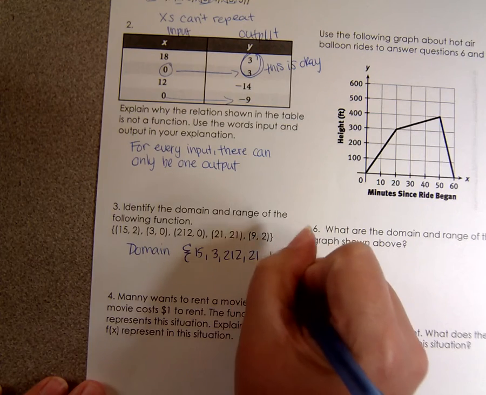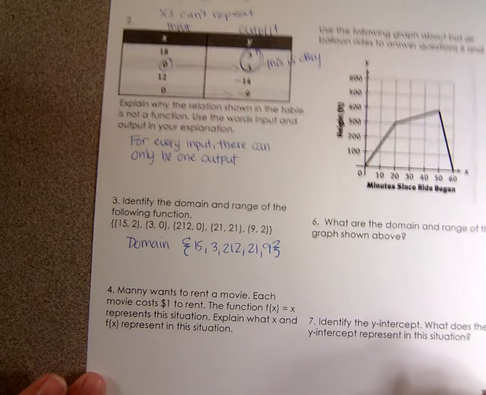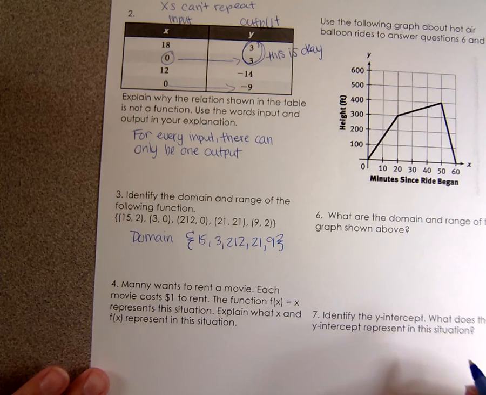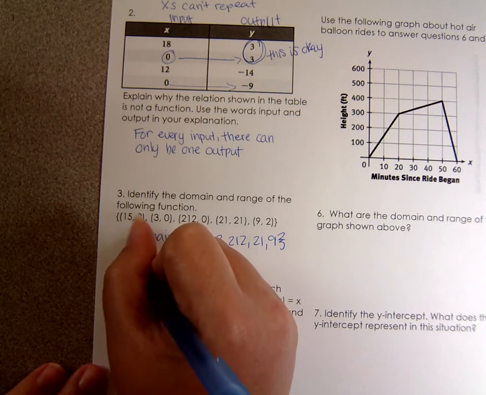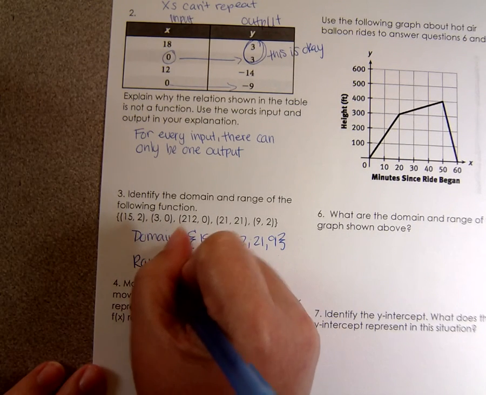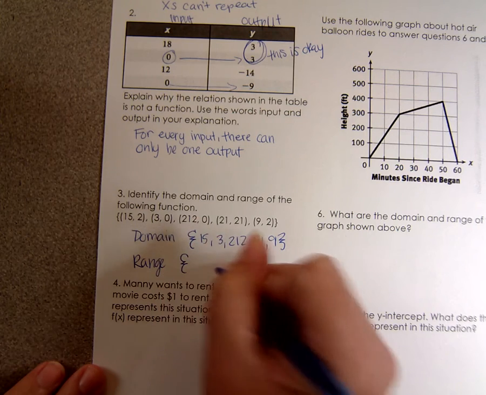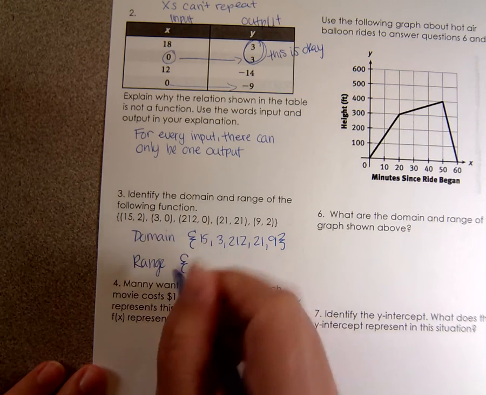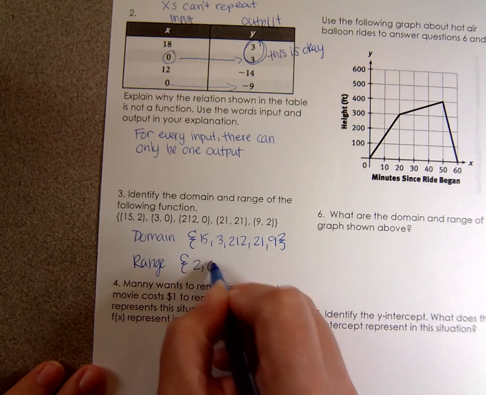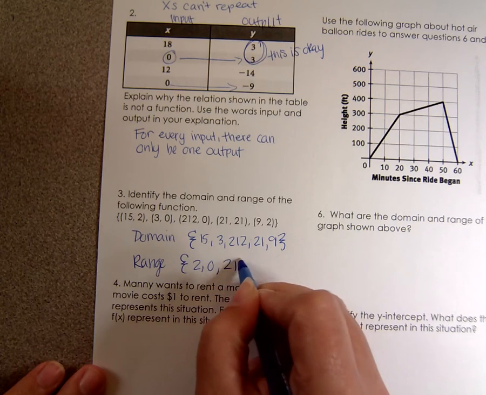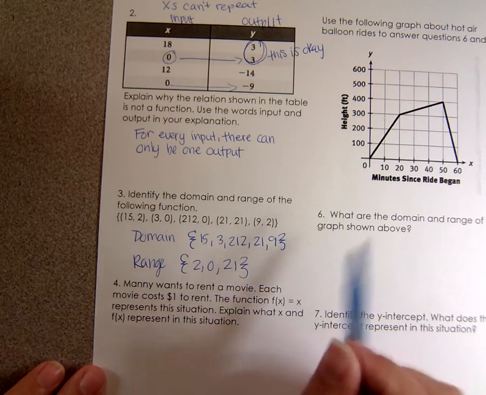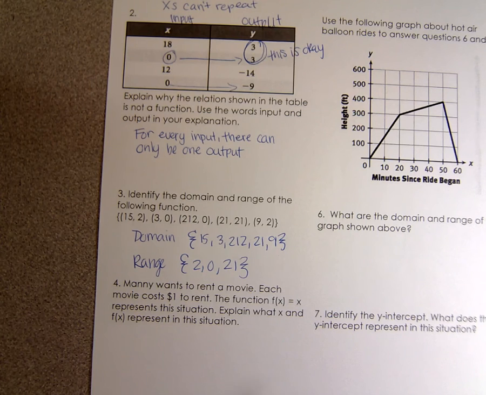Good. So those are the x values, 15, 3, 212, 21, and 9. And then our range values are the what values? So 2, 0, and 21. And even though they appear more than once, you don't have to write them more than once. I have a question. Yes. Does it have to be in order just like this? Not like this. The only one that it has to be in order in is for the mapping.